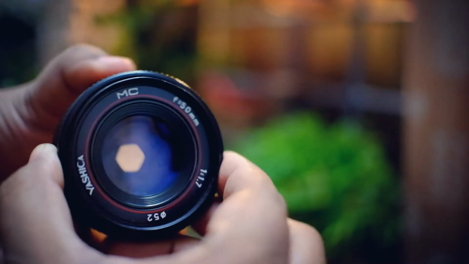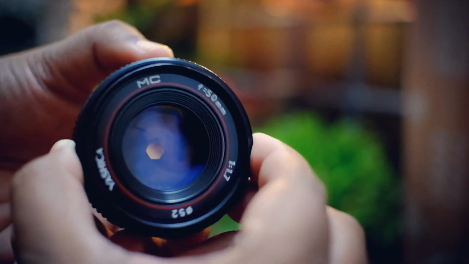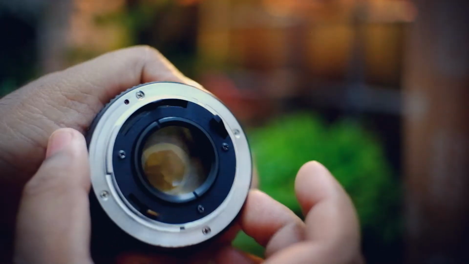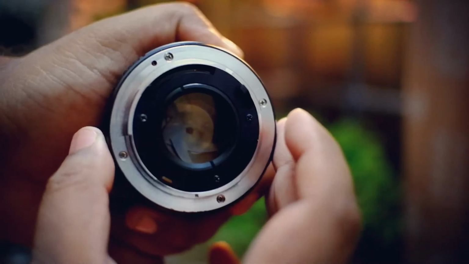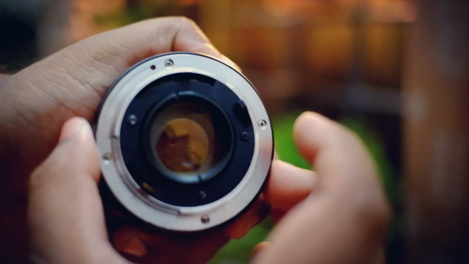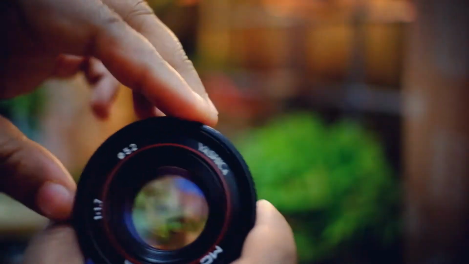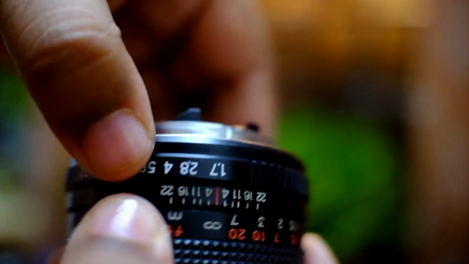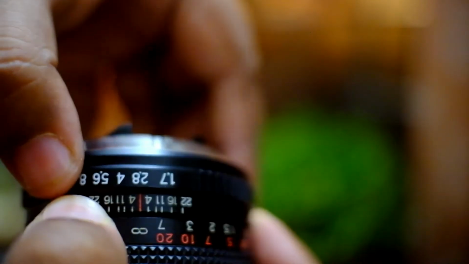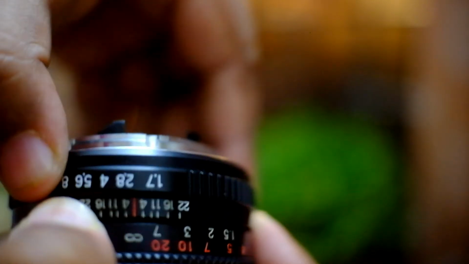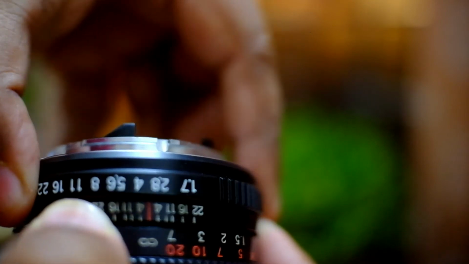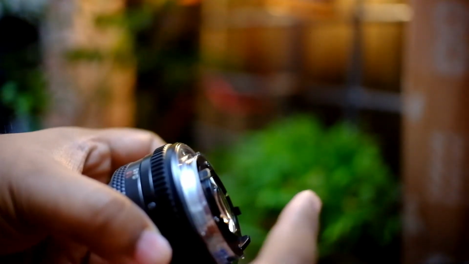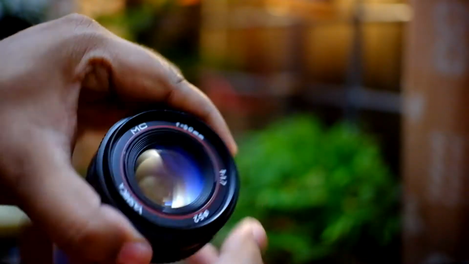So this lens has a way of controlling the amount of light that is getting into your sensor, and this is called an aperture ring, or just simply an aperture. So you can use the aperture ring to control how much light you allow to get into the sensor. The F number on this is from f1.7 to f22. f1.7 means all the light and f22 means a small amount of light.